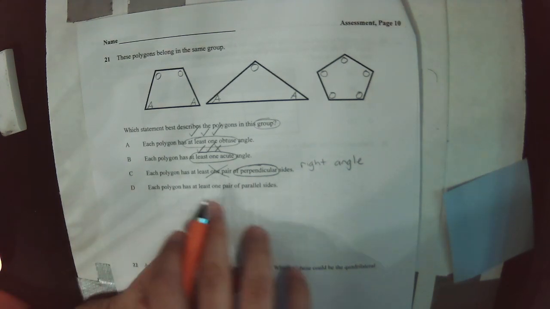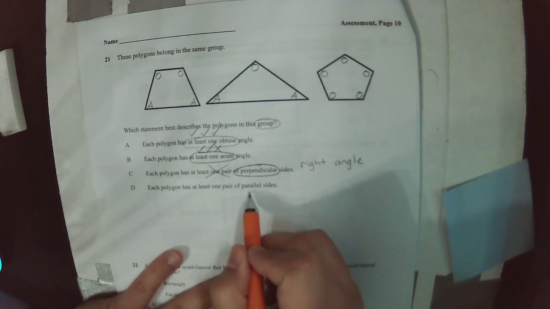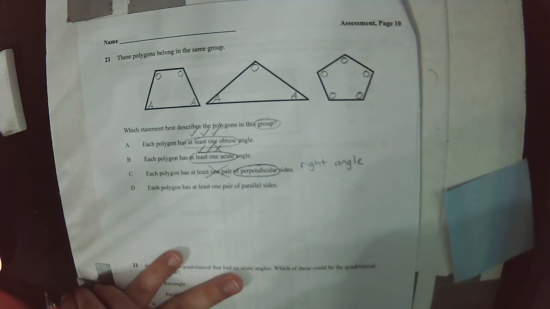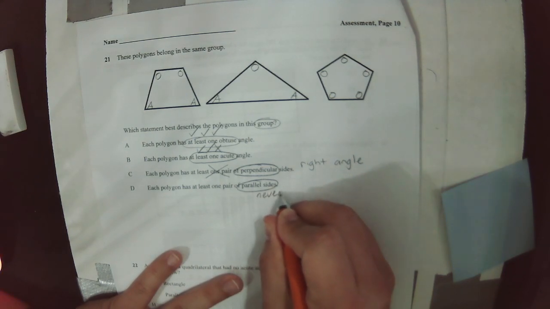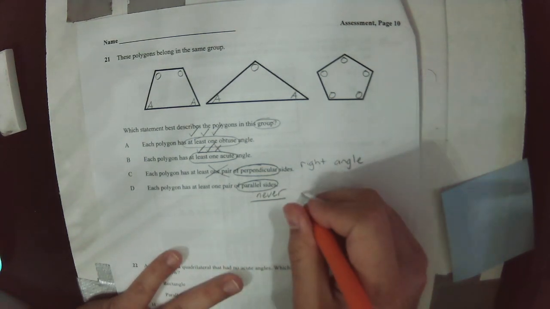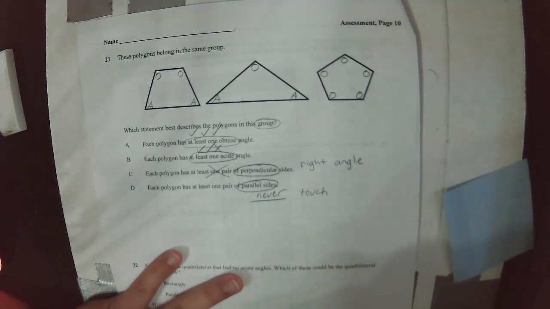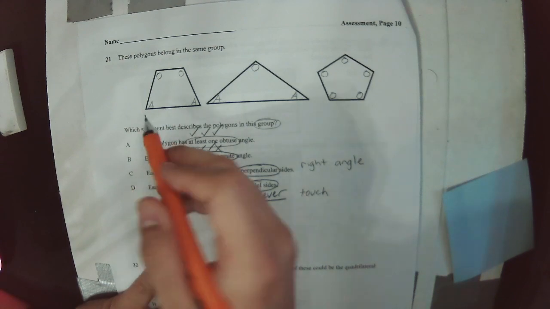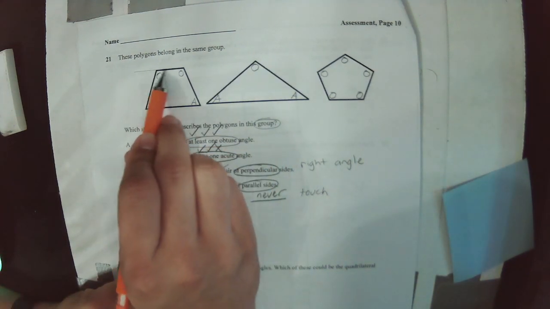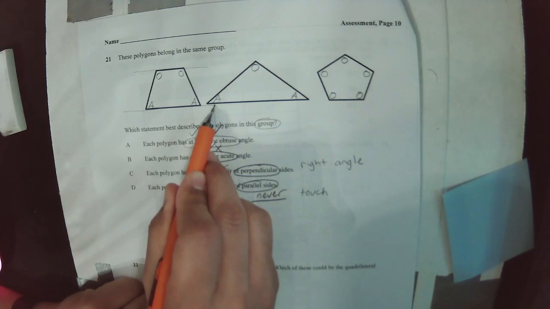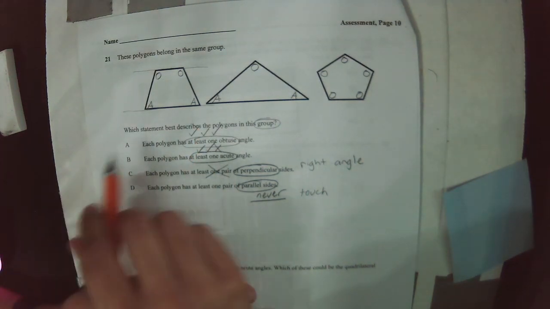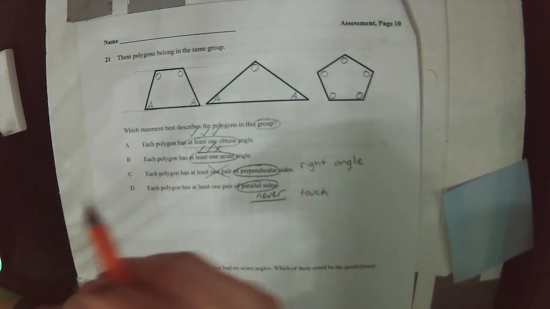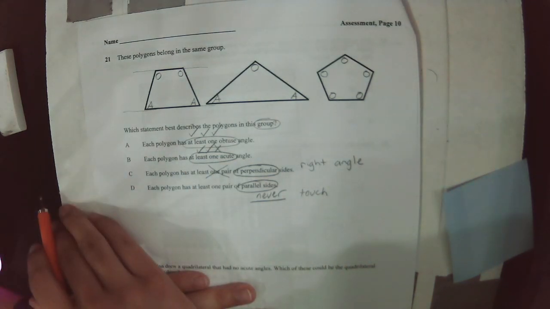Answer choice D, each polygon has at least one pair of parallel sides. Remember, parallel means that they never, I'm going to underline that, never touch. The first shape absolutely does. The top and the bottom, if I were to take those 2 lines and stretch them out and keep drawing them forever and ever and ever, they would never ever touch. So yeah, the first shape has parallel sides.